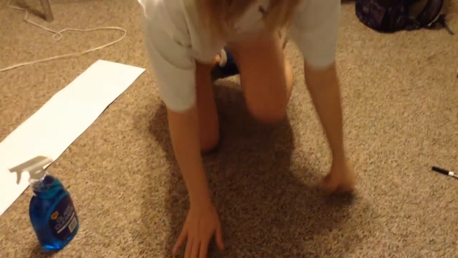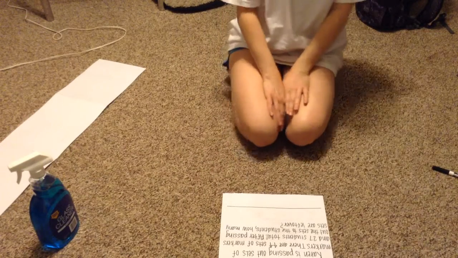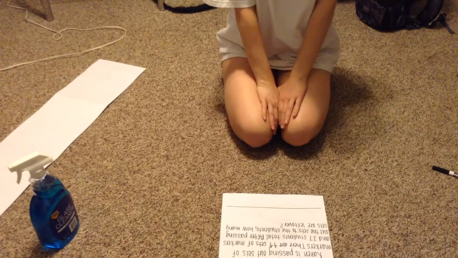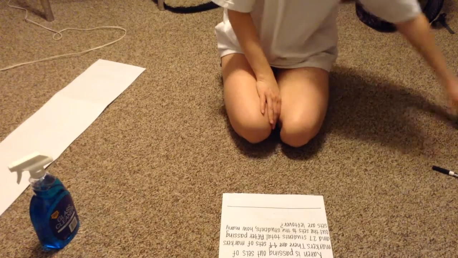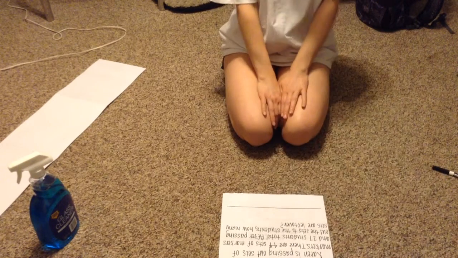Okay, let's look at our problem. Karen is passing out sets of markers, and there are 44 sets of markers and 27 students total. After passing out the sets to the students, how many sets are left over?